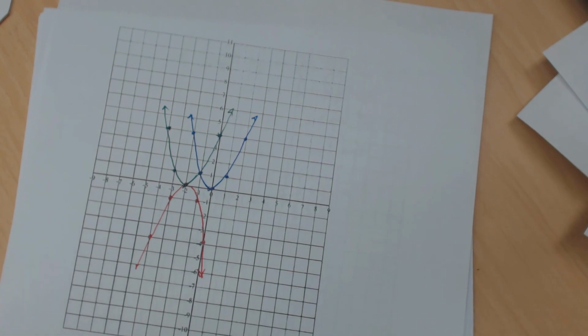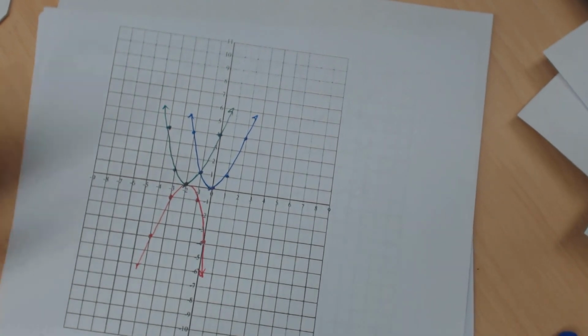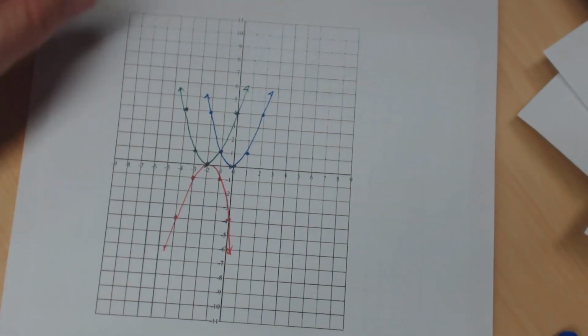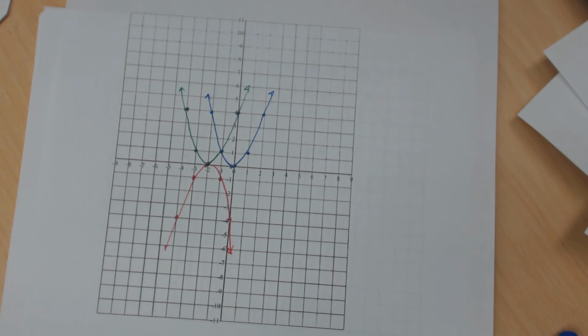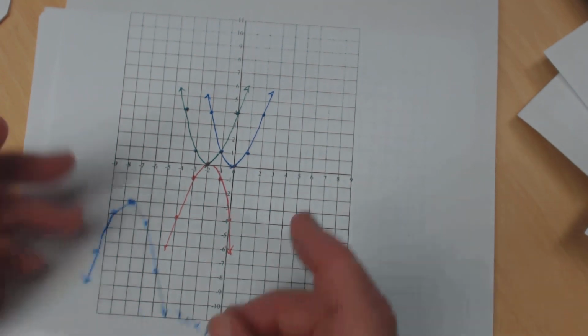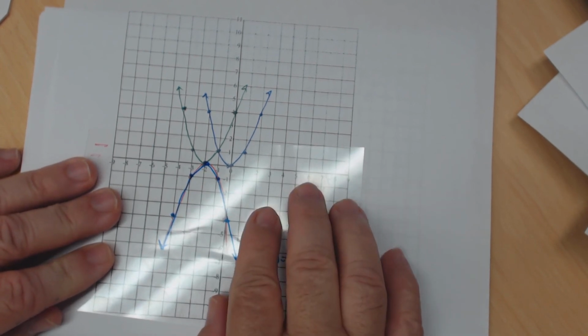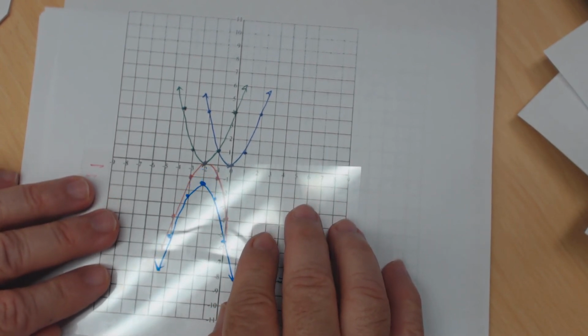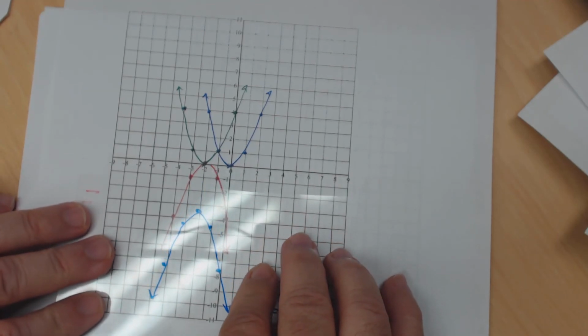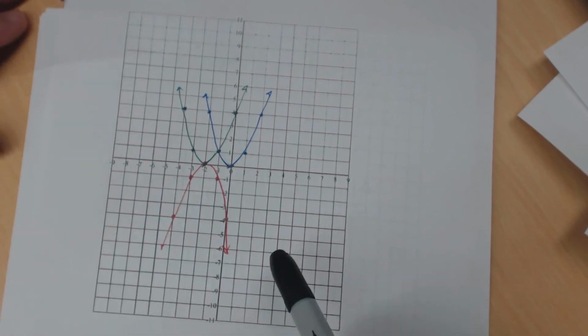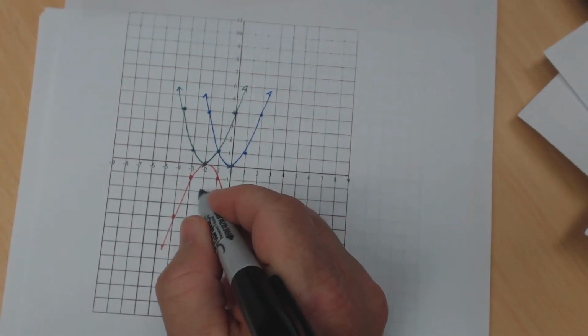Okay, and then finally, the next thing you're going to do is shift vertically down 4 units. So take all the points in this graph and shift down 4 units. Okay, so notice what happens. So this right here, you're going to go down 4 units. So watch the vertex. 1, 2, 3, 4. See how it looks? That's what it's going to look like. Okay? Alright, so watch. 1, 2, 3, 4.